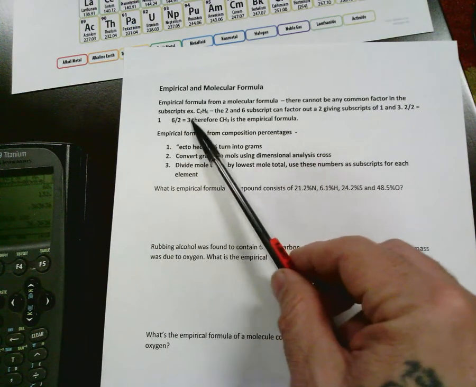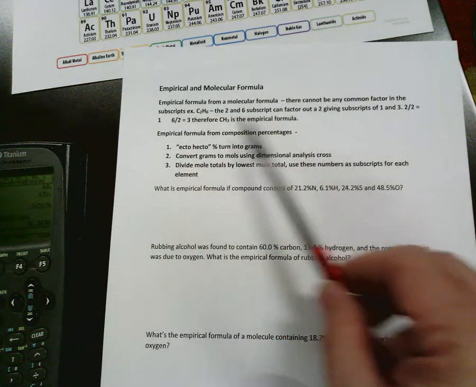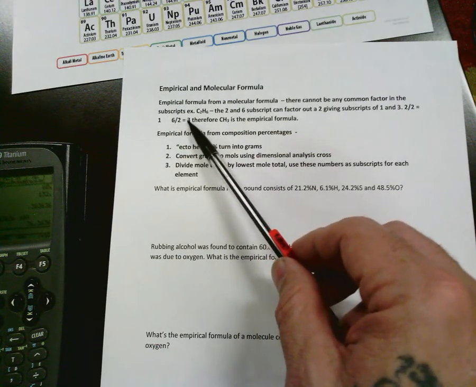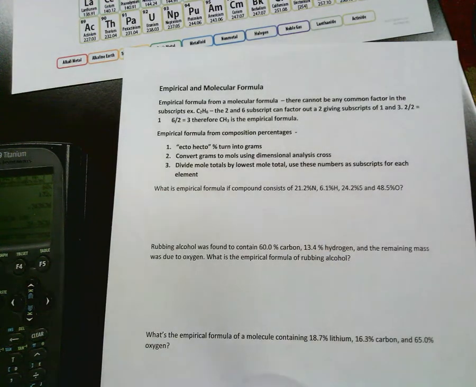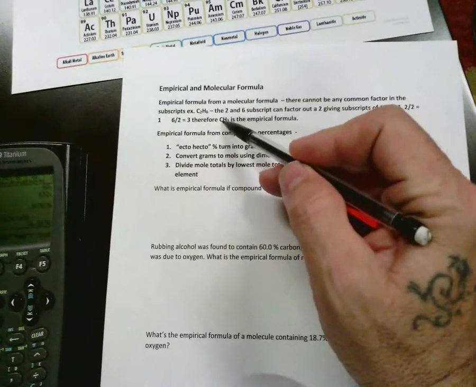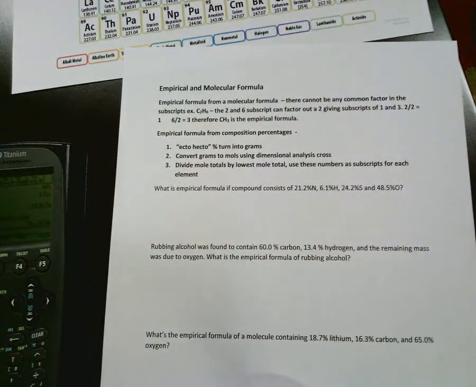6 divided by 2 is 3. That's what I'm showing you there. 2 divided by 2 is 1. 6 divided by 2 is 3. Therefore, the empirical formula is CH3. All you got to know is that the empirical formula can't be factored anymore. Like the subscripts can't be factored. So if you see a 1, there's no common factor of 1. So you know that's empirical.